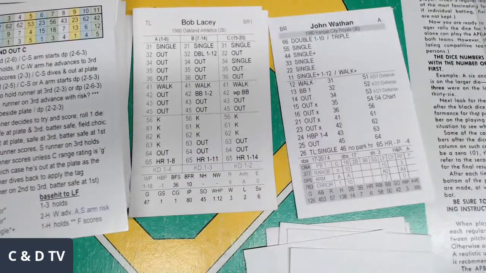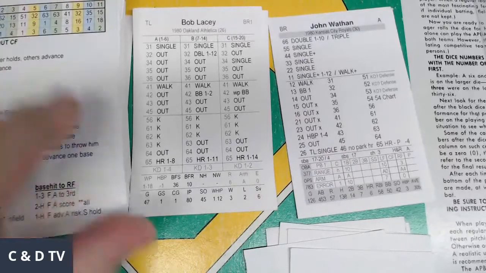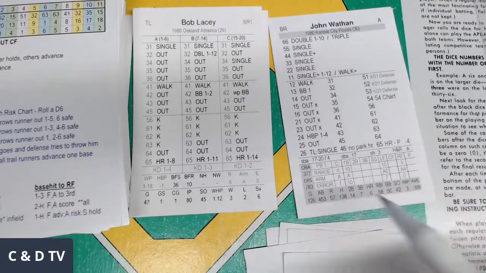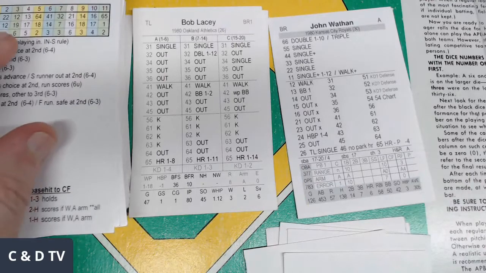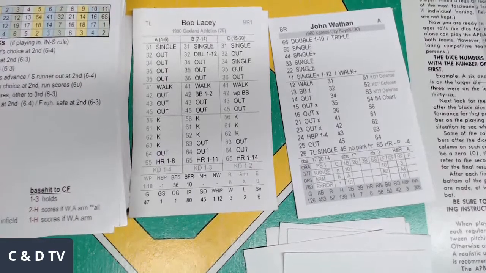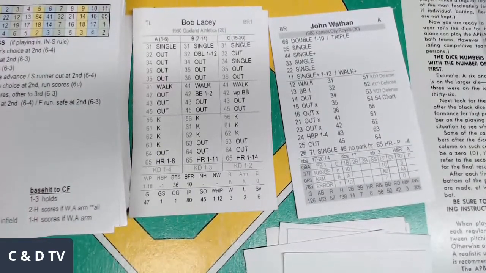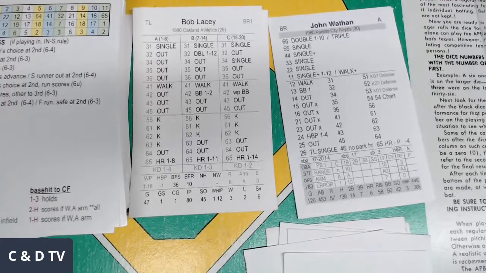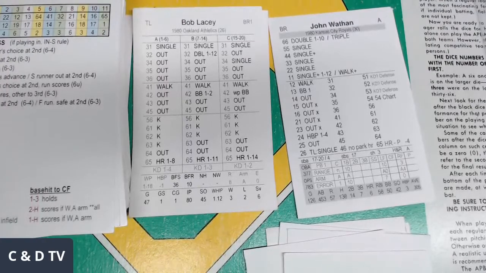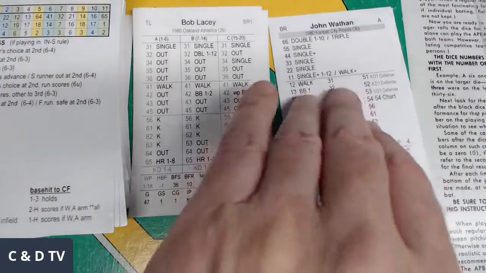And now it's Wathan. 63, and that's going to be all she wrote. It's a 14, which is a chopper to the second baseman who steps on the bag. And the Royals pick up another couple of runs, 2 more runs on 3 more hits, and they lead it by a score of 7-1. We go to the top of the 7th inning.